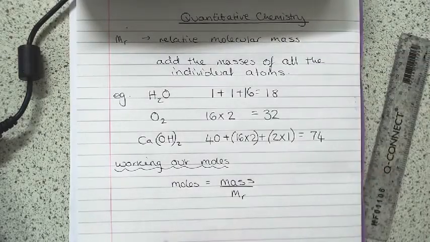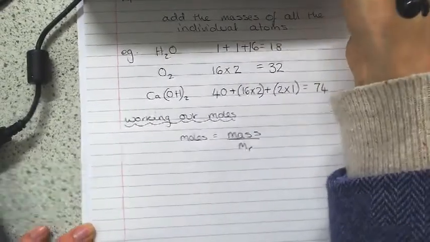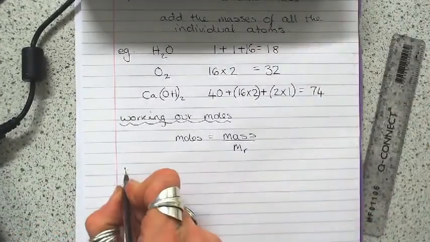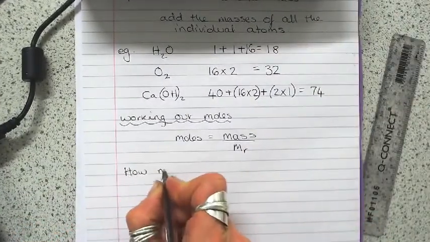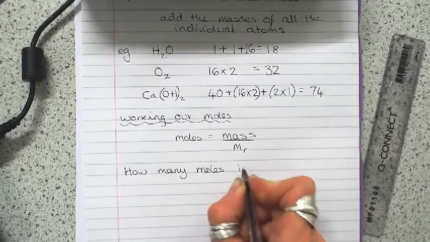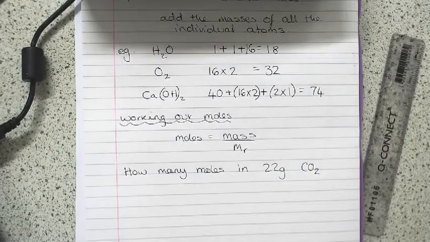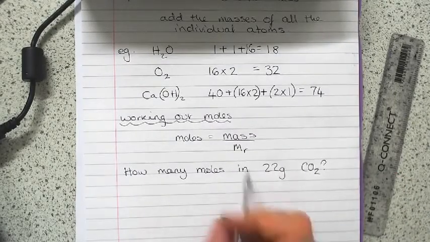So, for example, if a question said to you something along the lines of, excuse me, wobbling my visualizer, how many moles in 22 grams of CO2, for example, okay? So there's a couple of parts to that calculation.